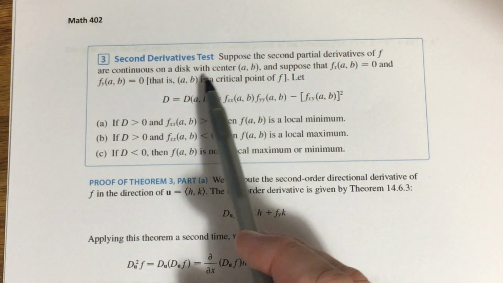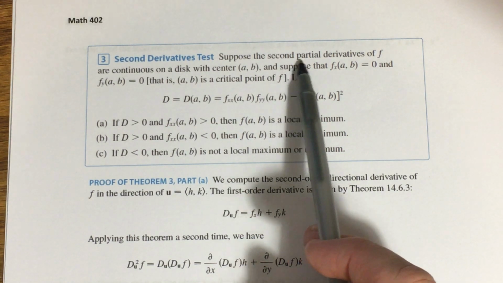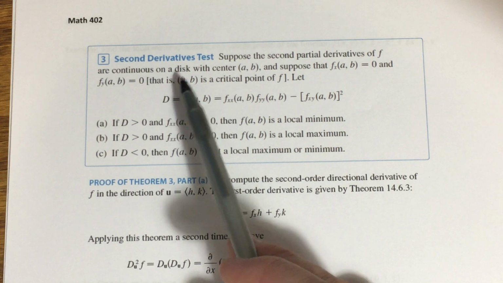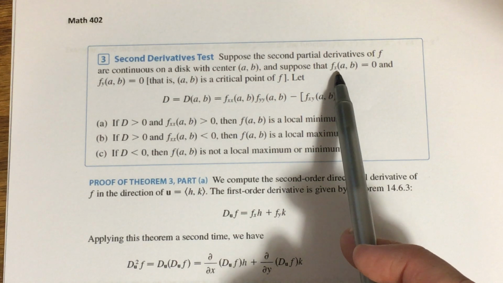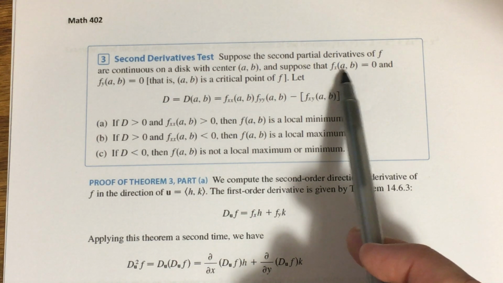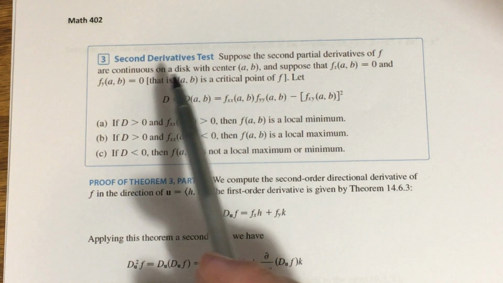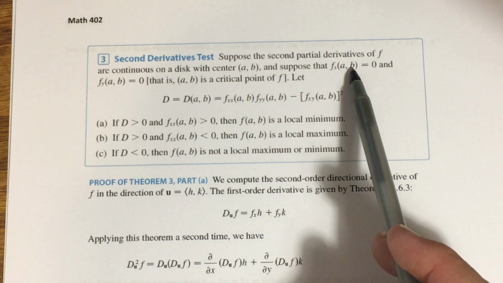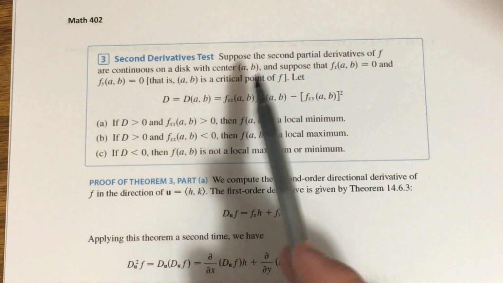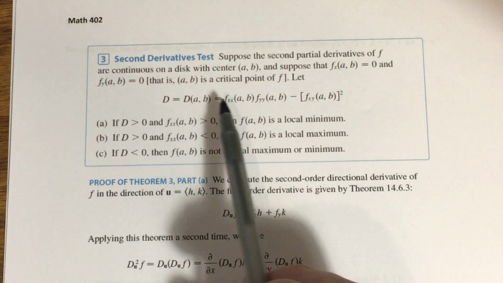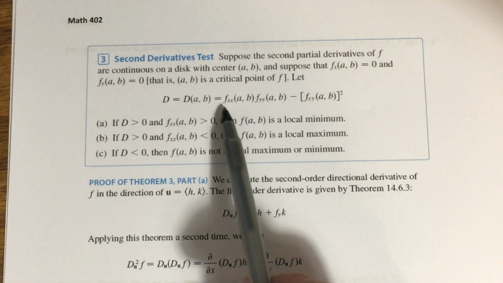Let's suppose that you have this two variable function f of x, y, and let's suppose that it has second partial derivatives that are continuous on a disk with a center of (a, b). And then let's suppose that the partial with respect to x of (a, b) and the partial with respect to y of (a, b) are both equal to 0, which is to say that (a, b) is a critical point of f, but specifically the type of critical point where the partial derivatives exist.